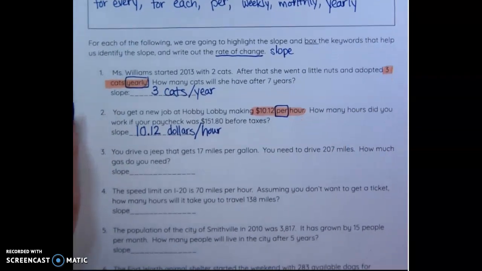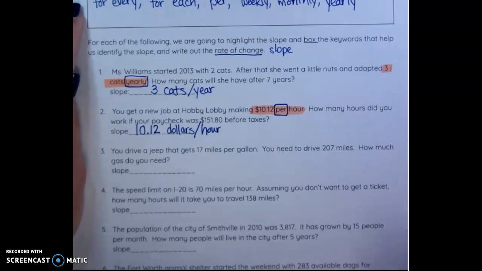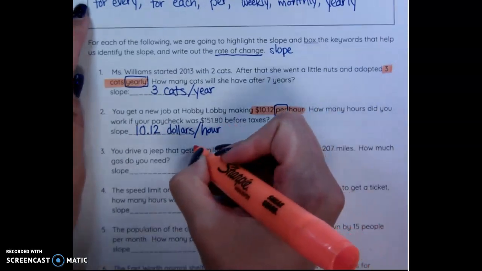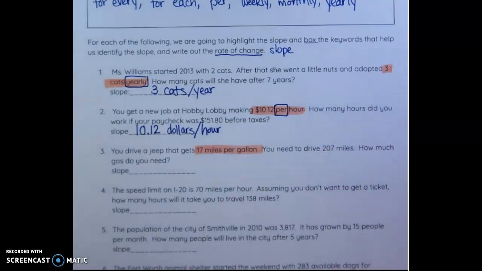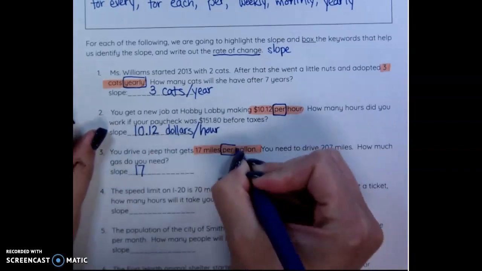You drive a truck that gets 17 miles per gallon. You need to drive 207 miles. How much gas do you need? We are not solving, we're just finding the slope. I'm searching for my words. Boom. I get 17 miles per gallon. And per is my keyword.